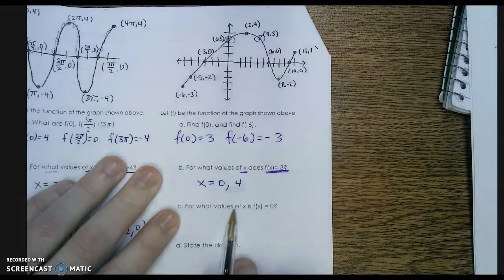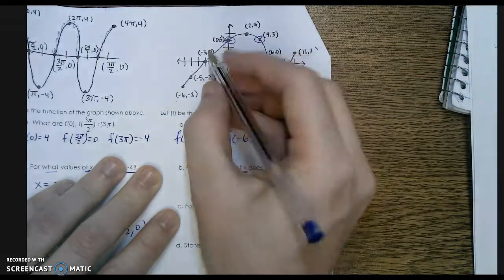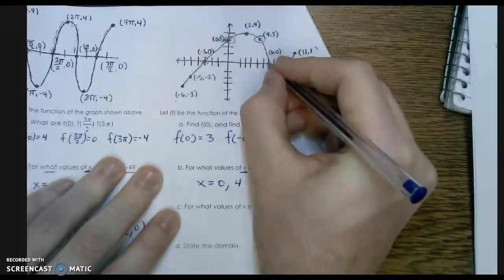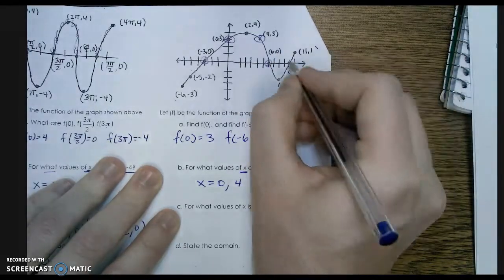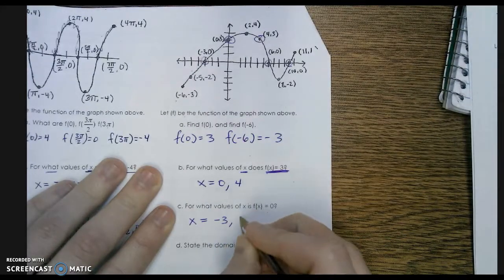For what value of x is the y value 0? We see that 3 times. So we see the x value of negative 3 is 0, the x value of 6 is 0, and the x value of 10 is 0. So that would be for x values negative 3, 6, and 10.